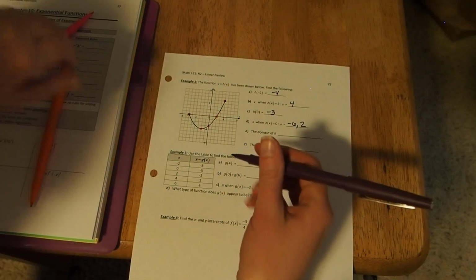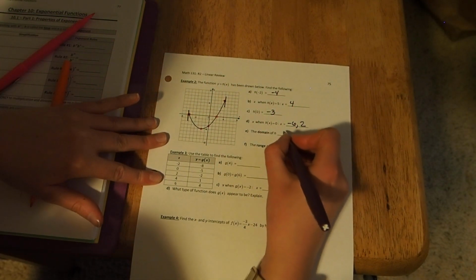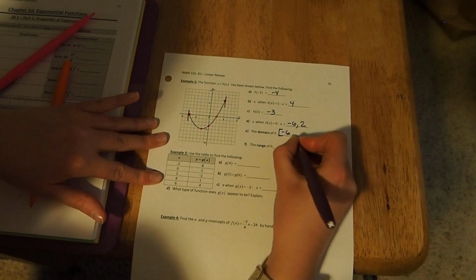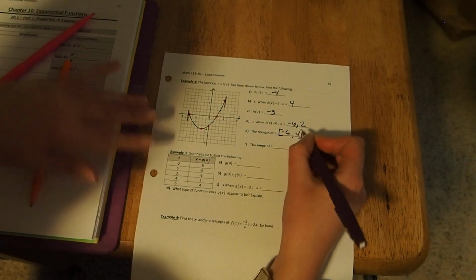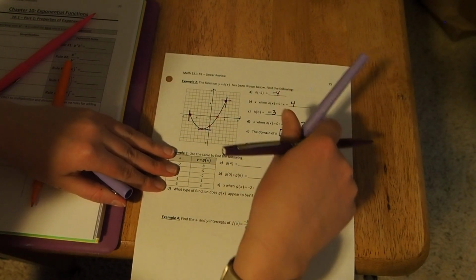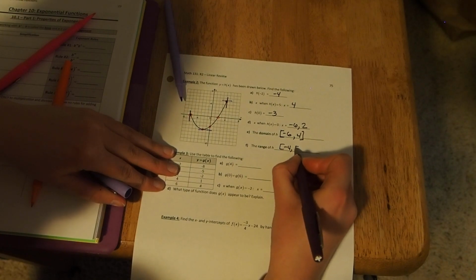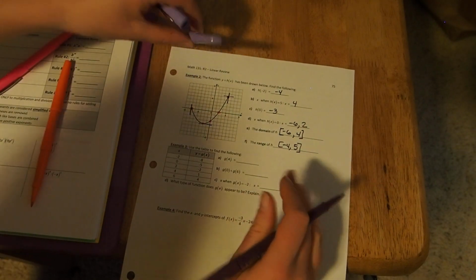The domain, okay, remember that the domain was lowest x to highest x. That's going to be negative 6, this is an interval, comma 4. Range, lowest y to highest y, so that's going to be negative 4, comma 5. Intervals again.